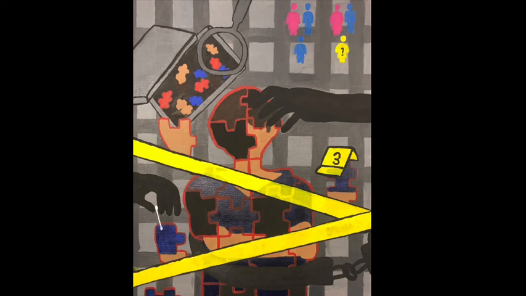My painting here shows a person who is made up of puzzle pieces which represent DNA. Police use DNA to identify suspects of a crime that has taken place. Puzzle pieces are put together to create a complete picture, however in my painting I had them spread out.